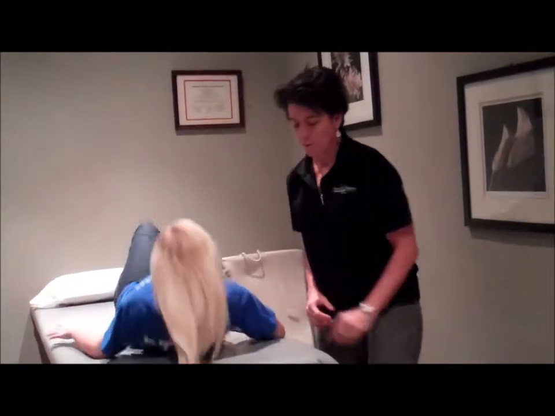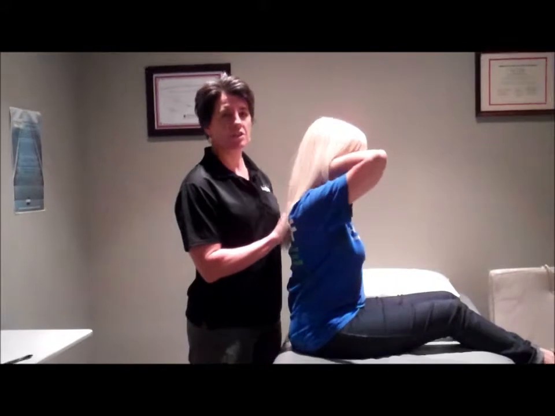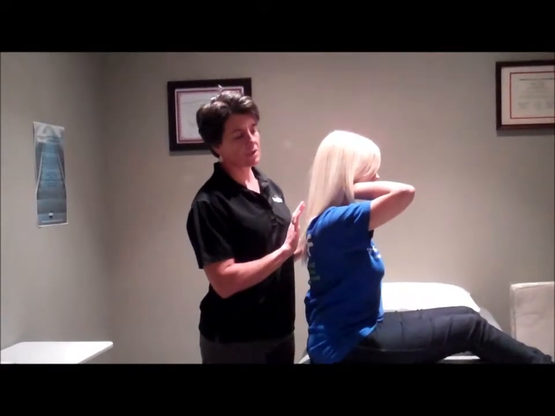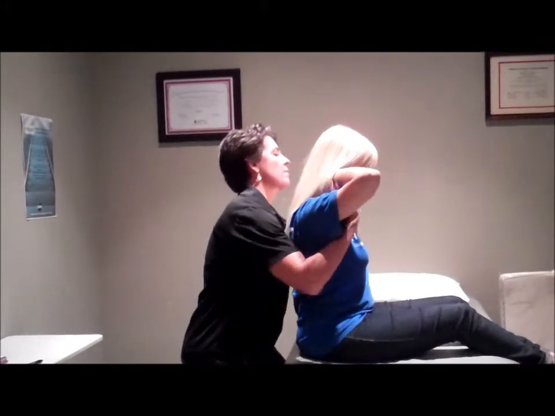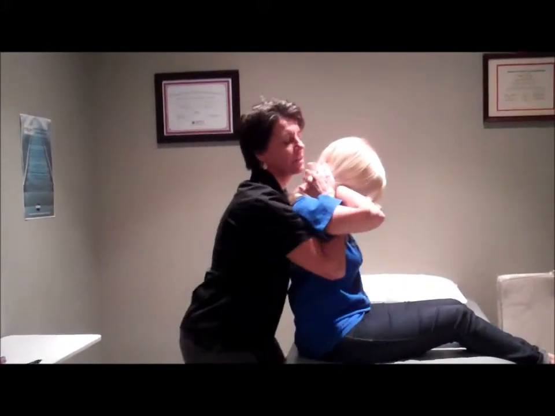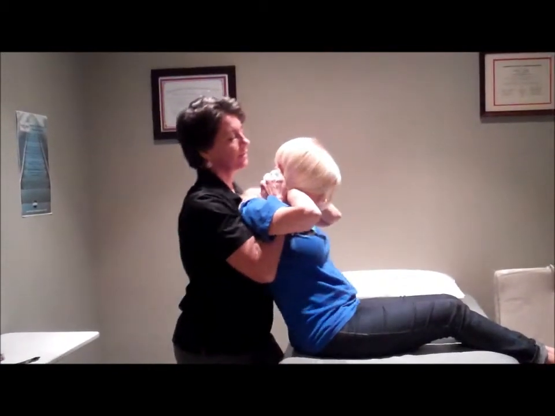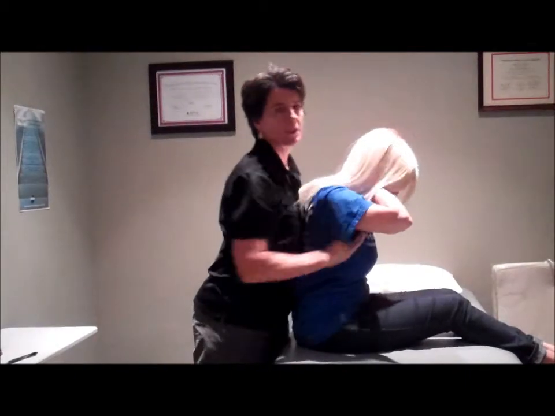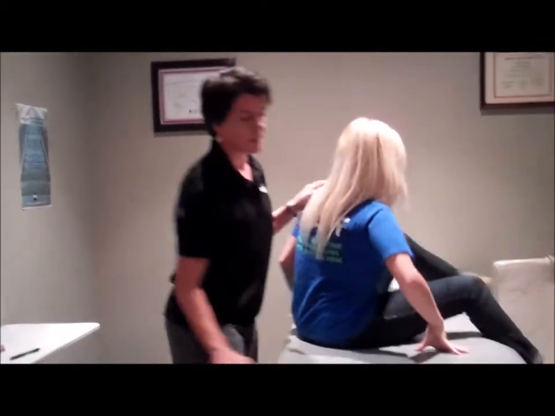So go ahead and sit up for me. Since I'm really trying to target the cervical thoracic junction, I'm going to do a seated CT manip. And to do this one, I'll have her grab around her neck. I'm going to grab over her hands, and I'm going to just have her lean back and give a little manipulation to the upper cervical spine. And then go ahead and lay back one more time.